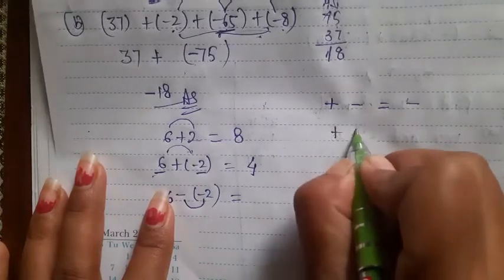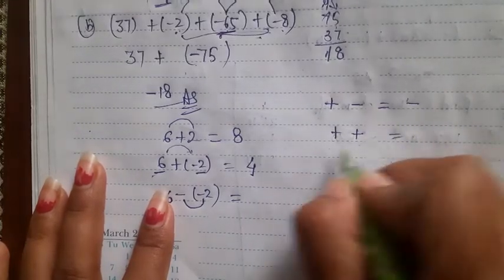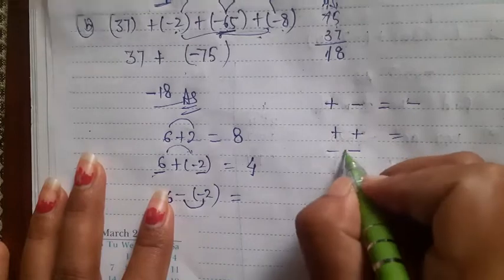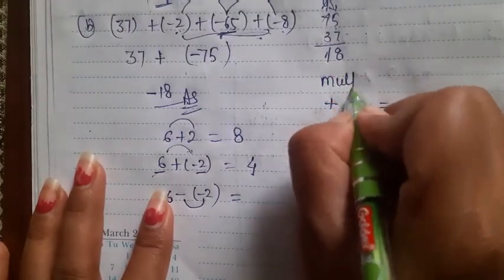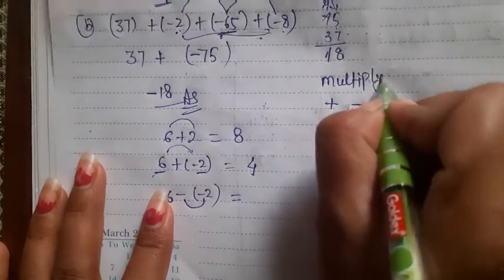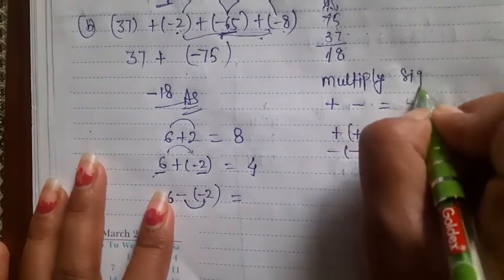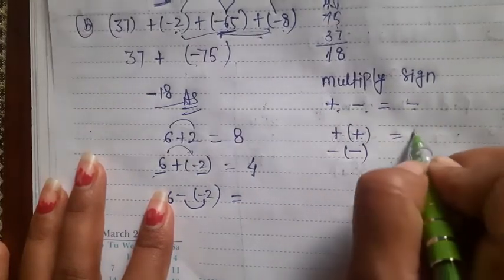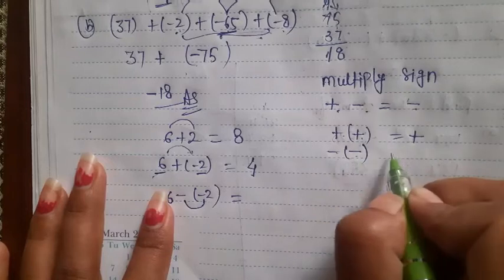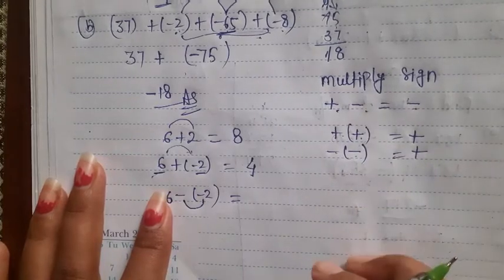If you have plus plus or minus minus, okay, so how can you multiply? This is the multiplication of signs. So plus minus is minus, plus plus is plus, minus minus is plus.